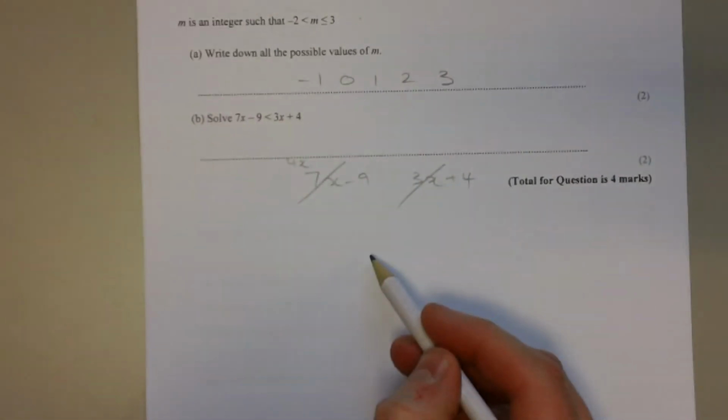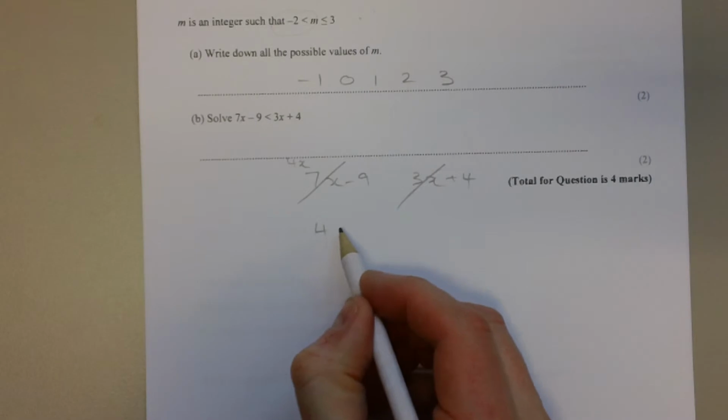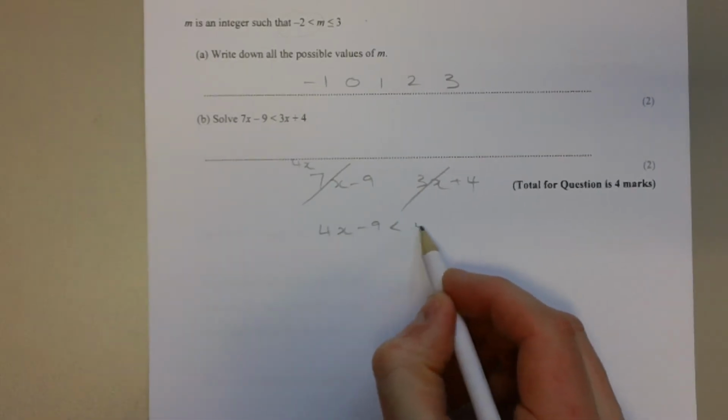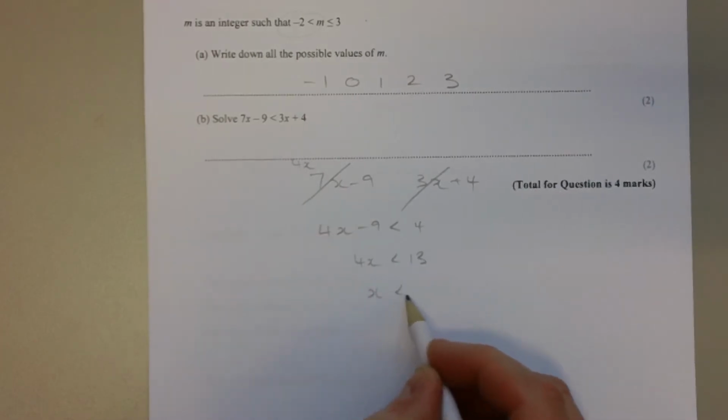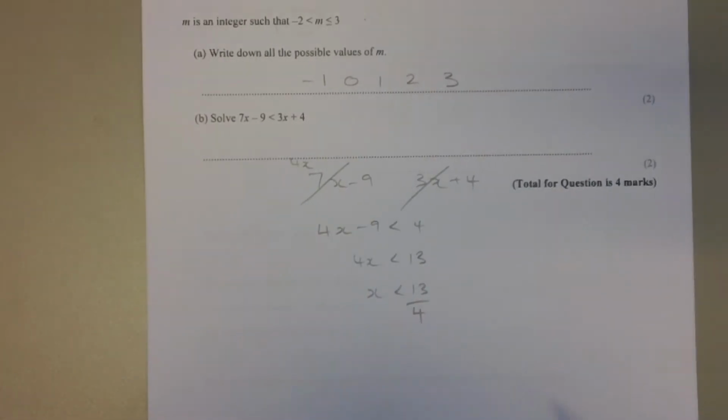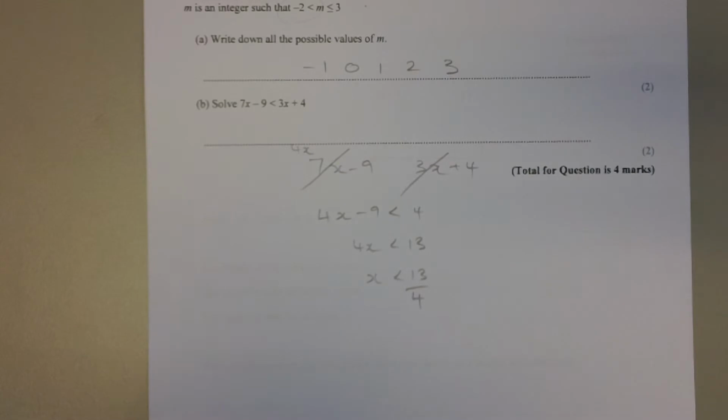Take the 3x's off there, and we have to take 3x's off there to keep things balanced. So that leaves us with 4x minus 9 is less than 4. Add the 9 to get 13. Divide by the 4. X is less than 13 over 4.